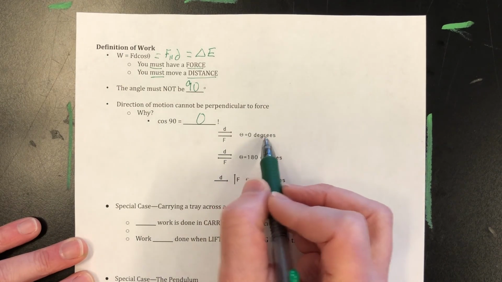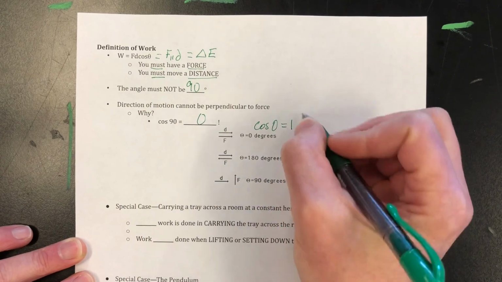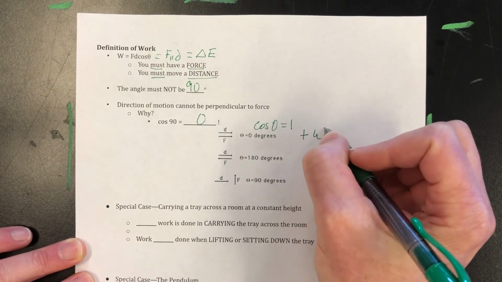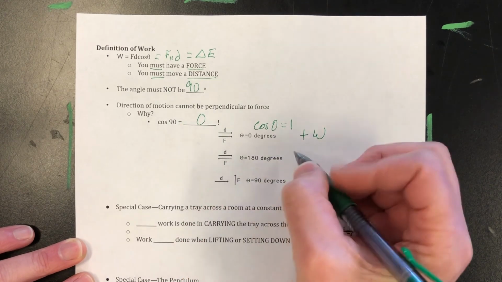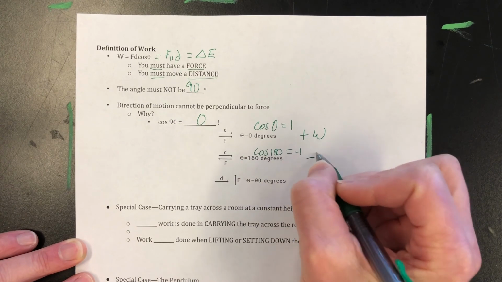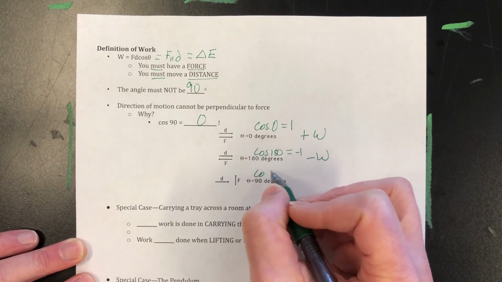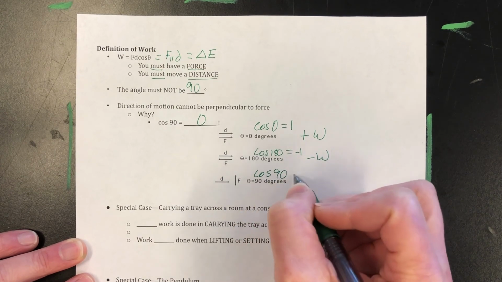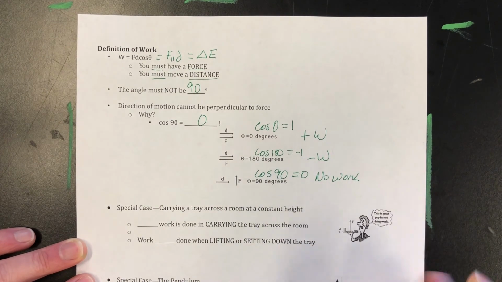If your angle is 0 degrees, the cosine of 0 is equal to 1, so we know that this is positive work. If it's 180 degrees, you'll see they're both going in opposite directions, and the cosine of 180 is equal to -1, which is negative work. And then the cosine of 90 degrees is equal to 0, so there is no work done there at all.